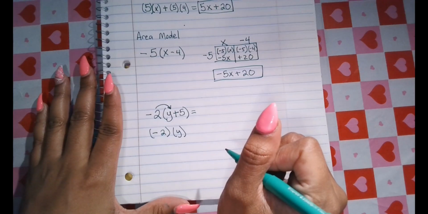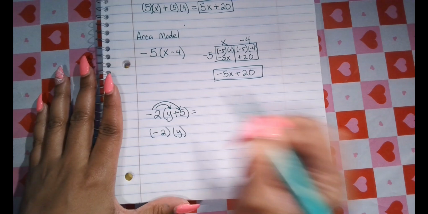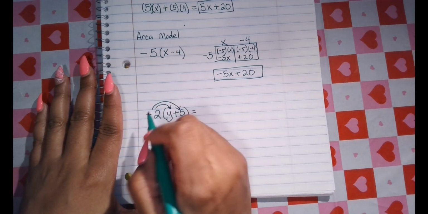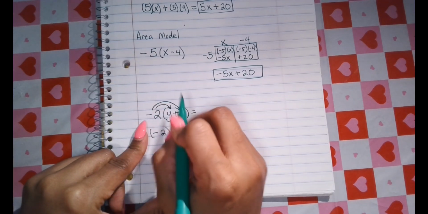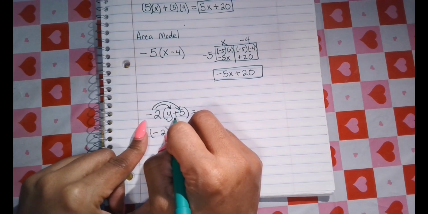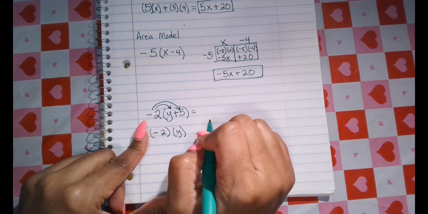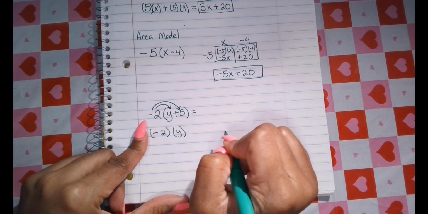Did you think negative 2 times 5? Because if you did, you are correct. But wait. Did you notice something? There's a negative here and there's a positive. So what should we use? Which sign should we use? Should we use a positive sign or a negative sign?